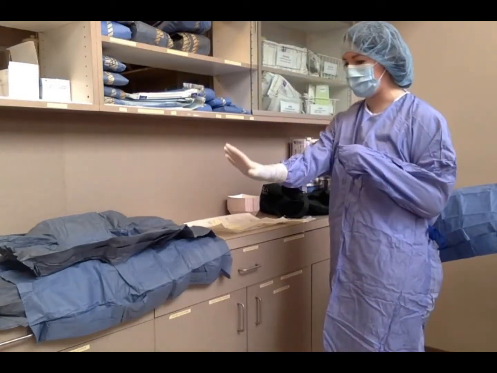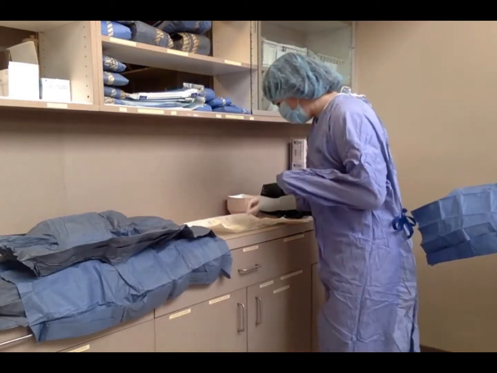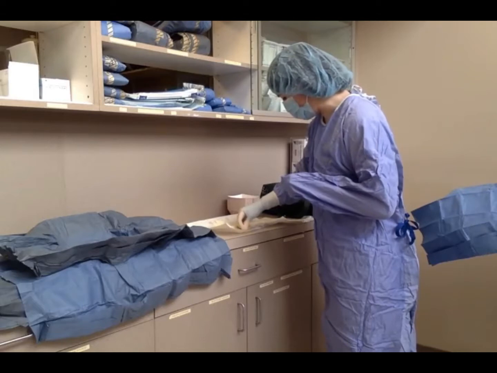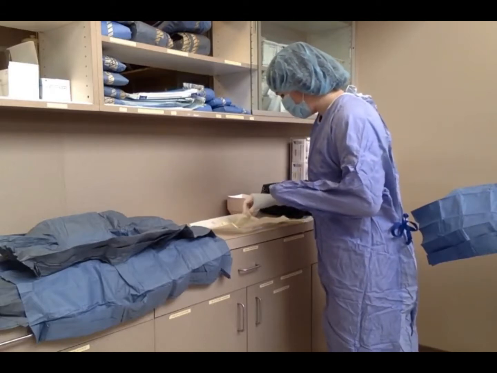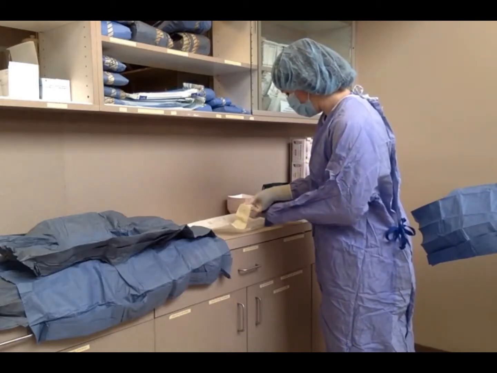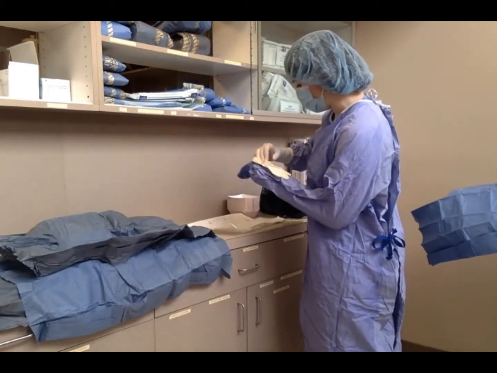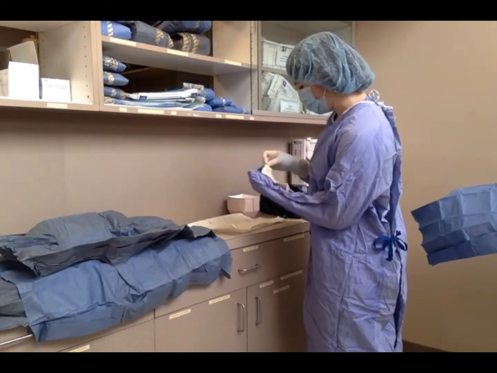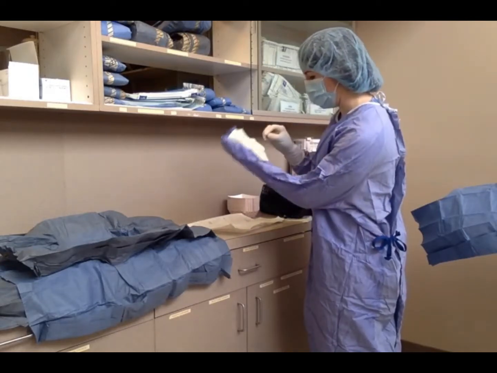Now with my right hand, which is gloved, I can take the inner folded cuff of the left glove and place it by my left hand. Again, thumb to thumb, palm to palm, and fingers facing the elbow.